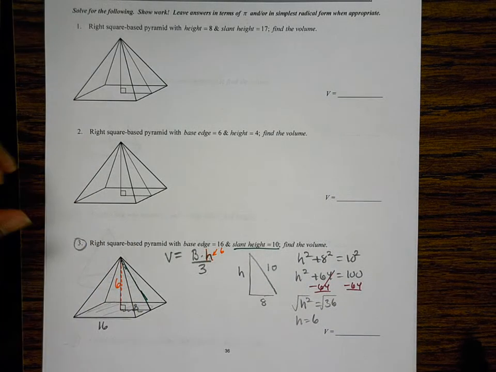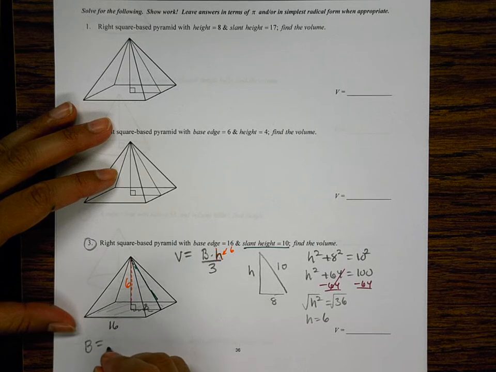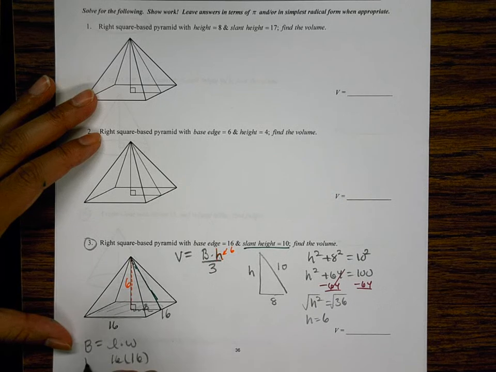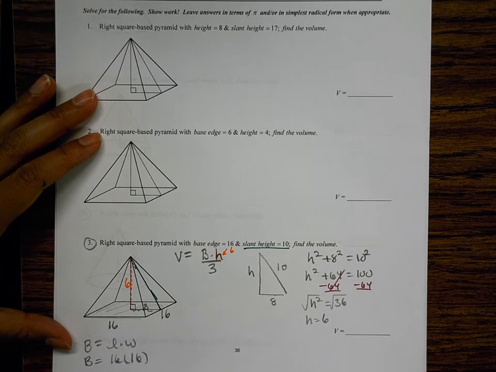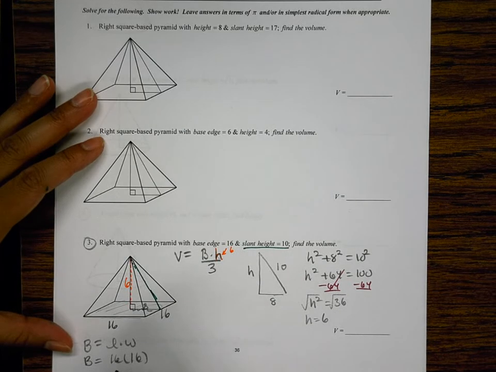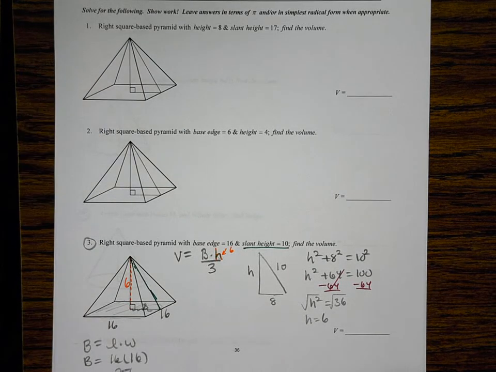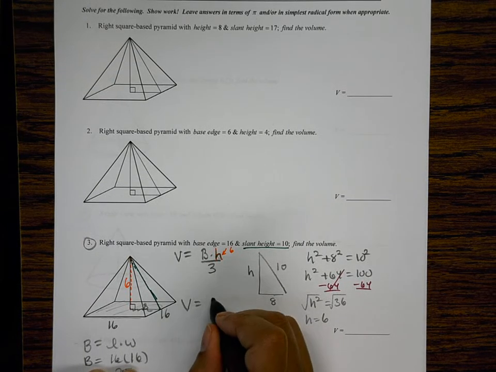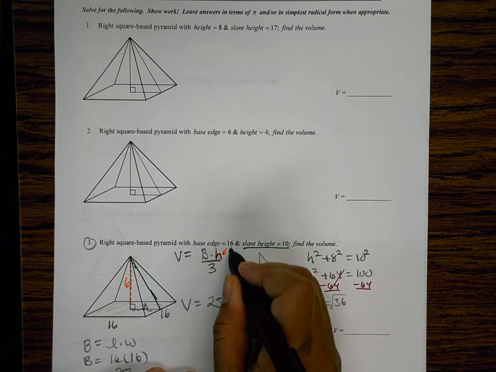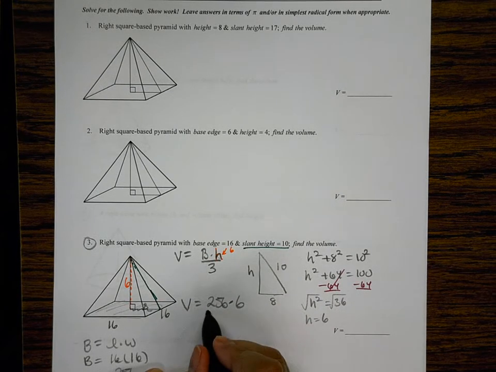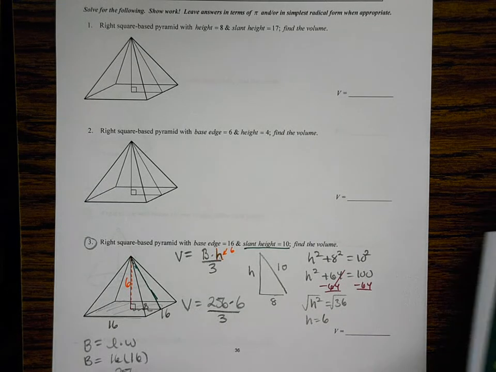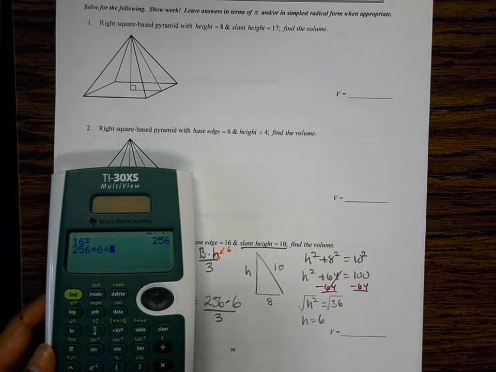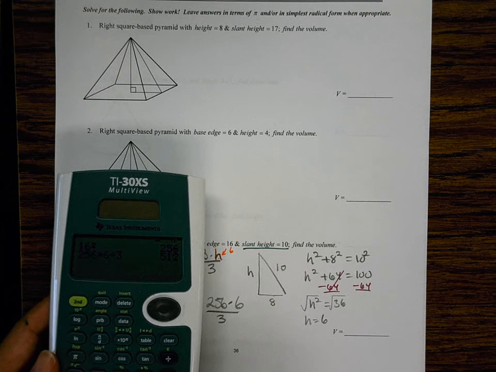All I need to do now is find the area of the base, which is pretty easy because it's a square, it's just length times width, and since it's a square, it's 16 times 16. So plug in your calculator, 16 squared, or 16 times 16, you get 256. All right, so we're ready for our volume. Volume equals 256 times the height, which we just found previously to be 6, divided by 3. So plug that in your calculator, 256 times 6 divided by 3, you end up with 512.